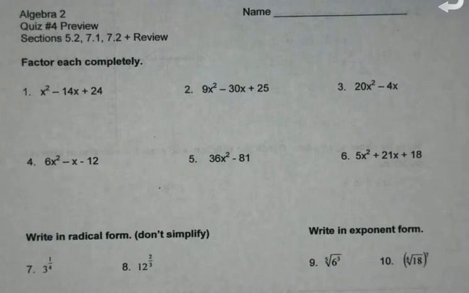So we're going to take a peek at the quiz preview, go through the problem. You know, if you're flying along on your own, that's fine. We'll end up hitting the answers to everything. So we're just going to take this opportunity to re-talk about some of this, just to make sure we're good to go going into tomorrow.